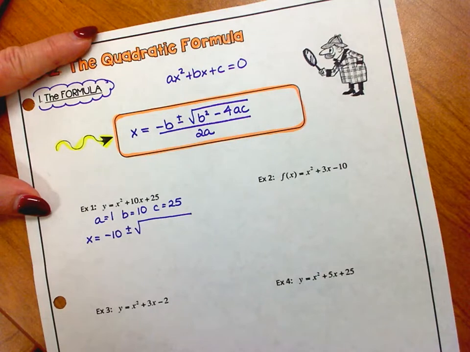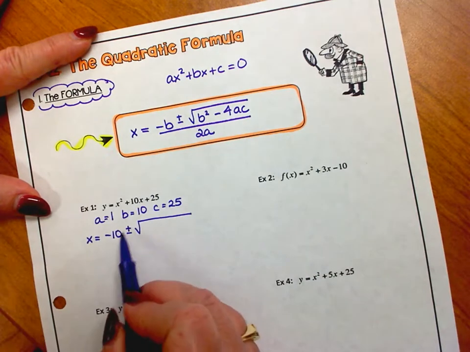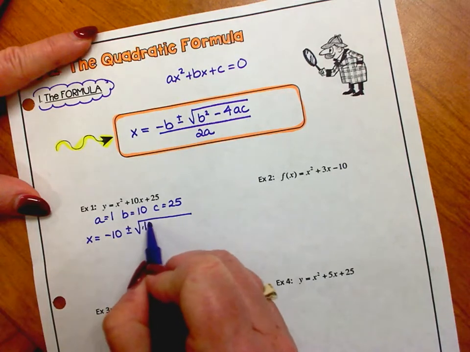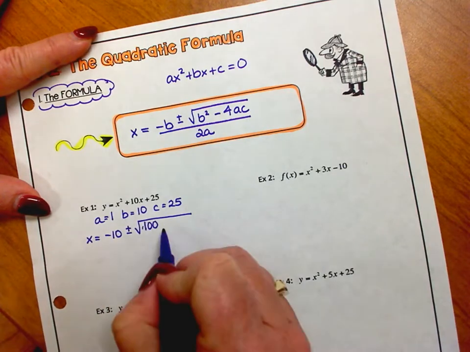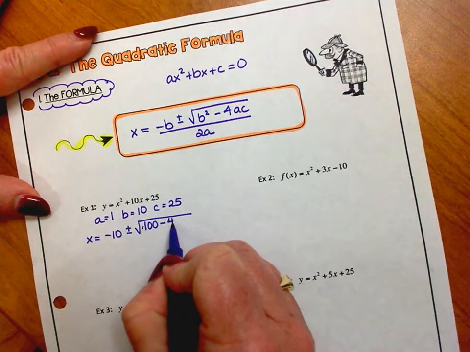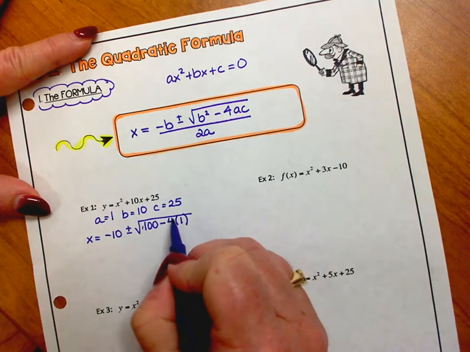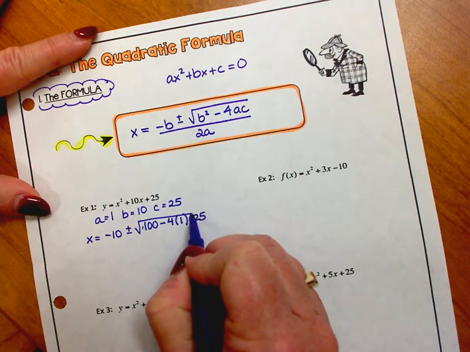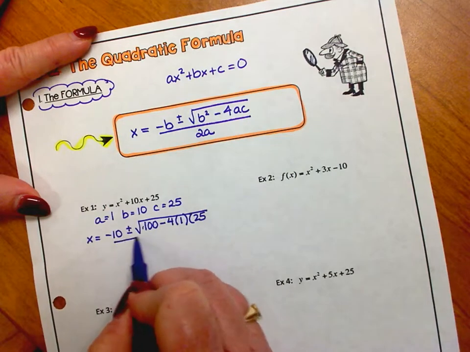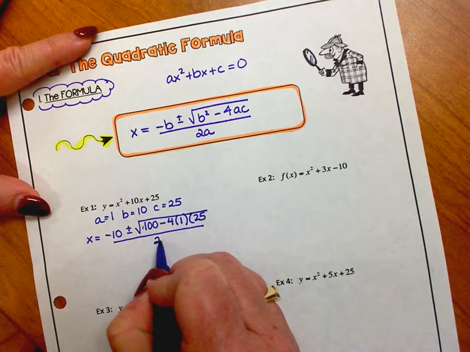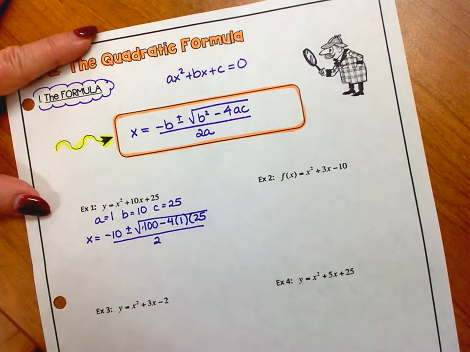Now don't do negative 10 squared, because if you do, you're going to get negative 100. Just figure out what 10 squared is, which is 100, and put it in. And then we've got minus 4 times a, which is 1, and c, which is 25. And all of that is over 2 times a, which is 1. So 2.